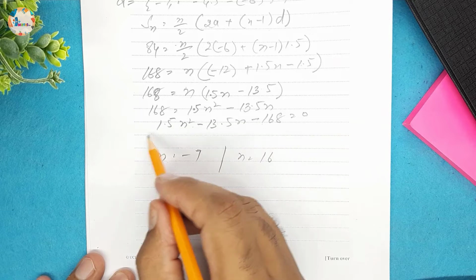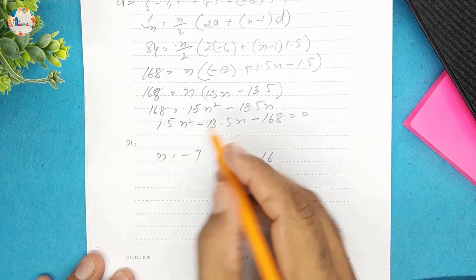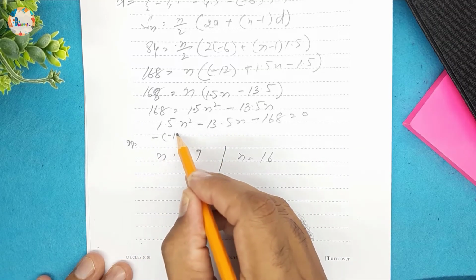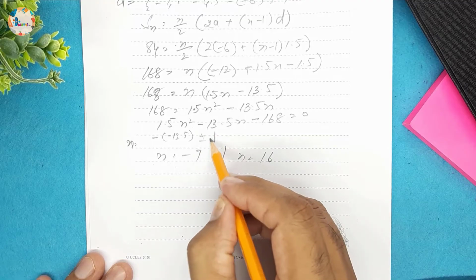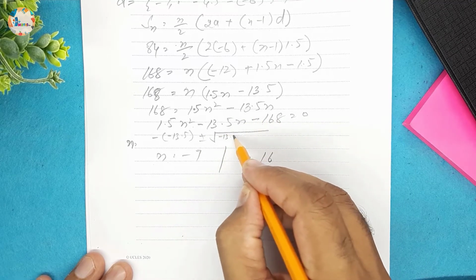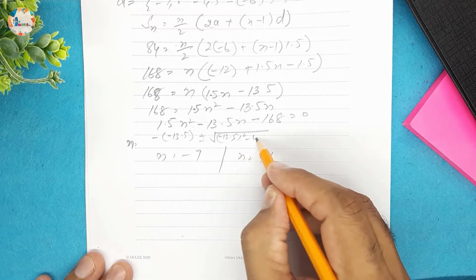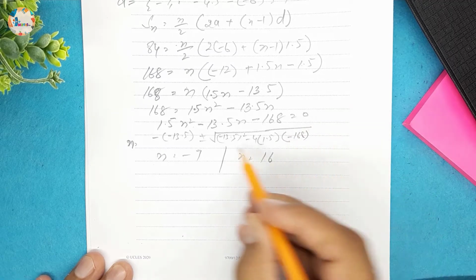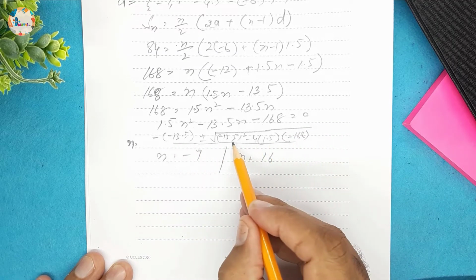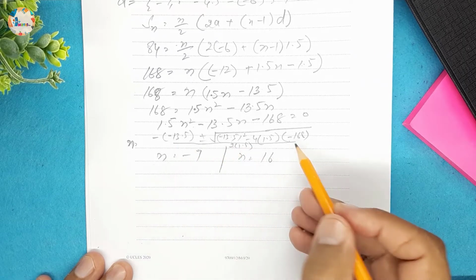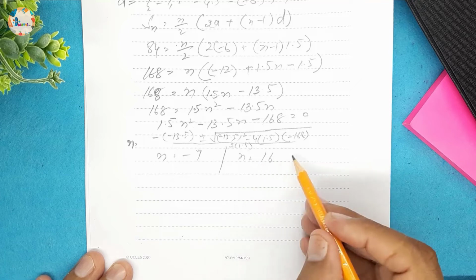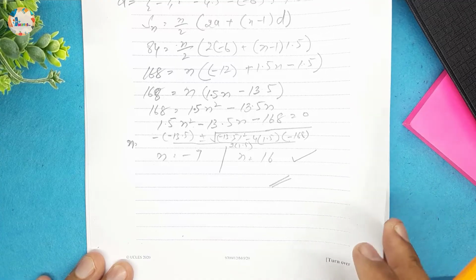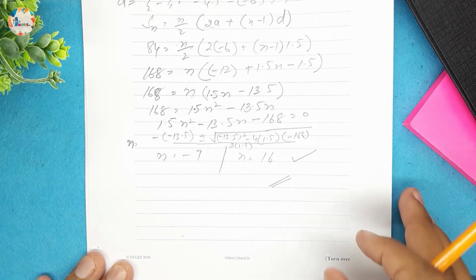If you want, you can write the quadratic formula, for example n is equal to minus b plus minus the square root of b squared minus 4ac over 2a, so minus 13.5 squared minus 4 into 1.5 into minus 168, divided by 2 into 1.5. You can add this step if you want, and after that, 16 will be the answer. Hopefully you got this.